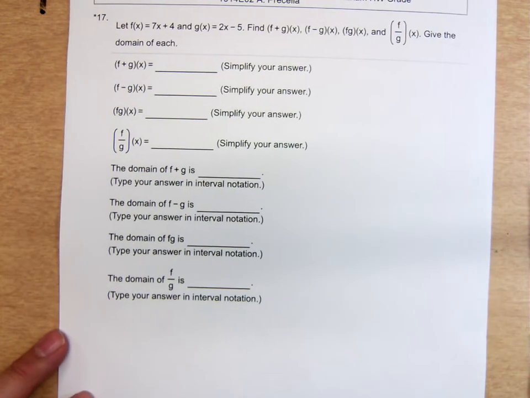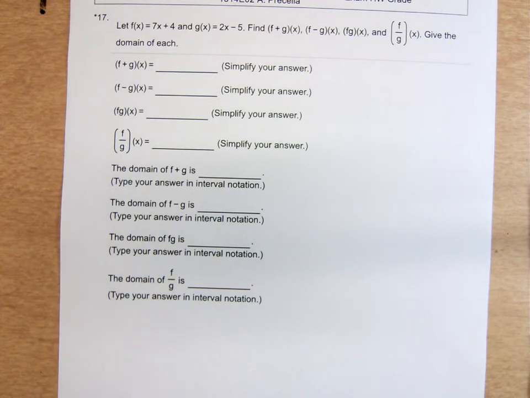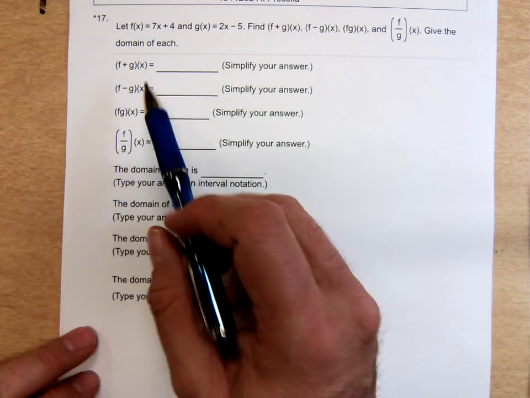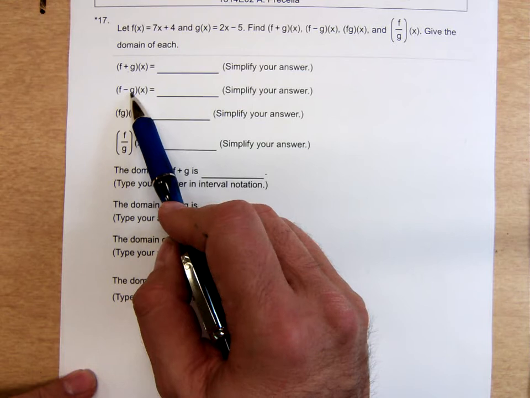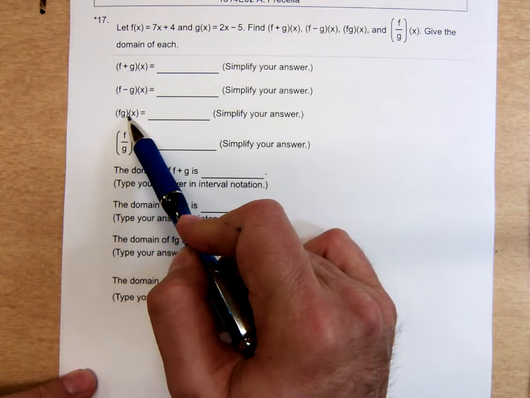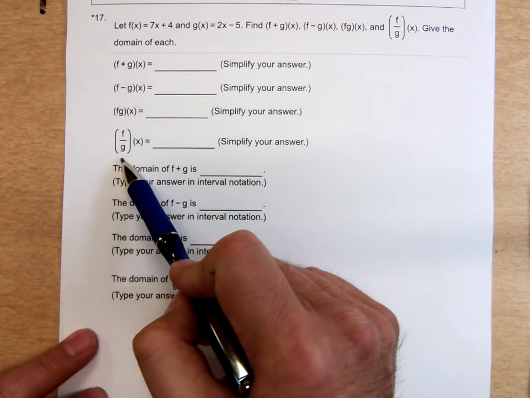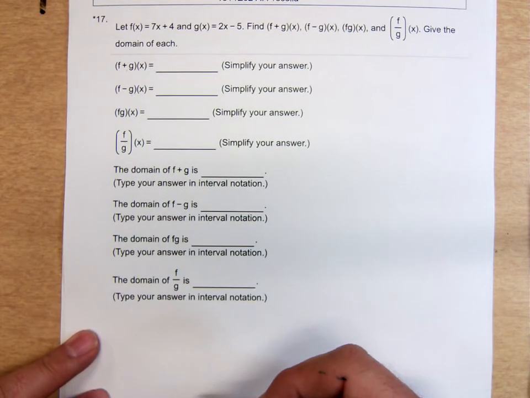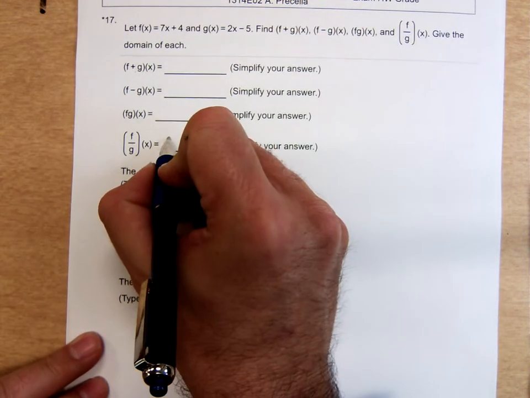Oh gosh. Number 17 is one of these problems that just goes and goes and goes. I think there's 8 pieces to it. You're finding f plus g, f minus g, f times g, f over g. That's the easiest one to find. Why? You just write f over g.